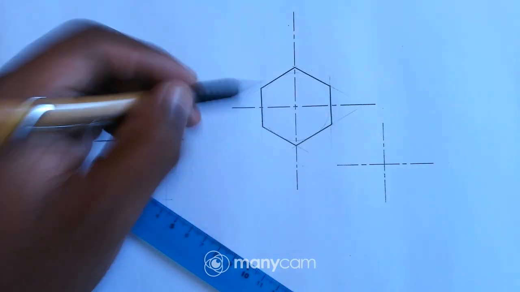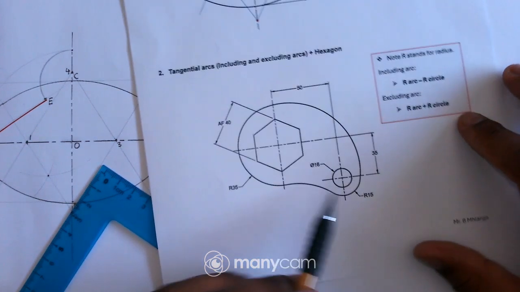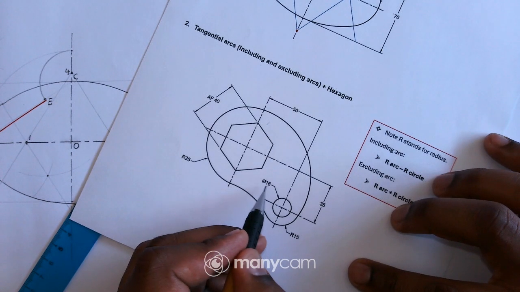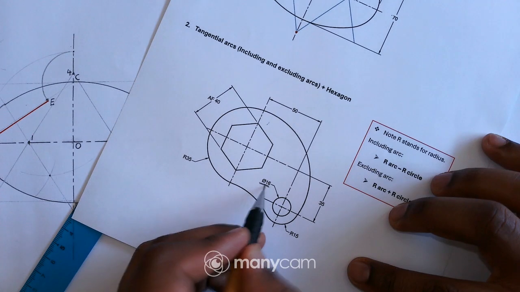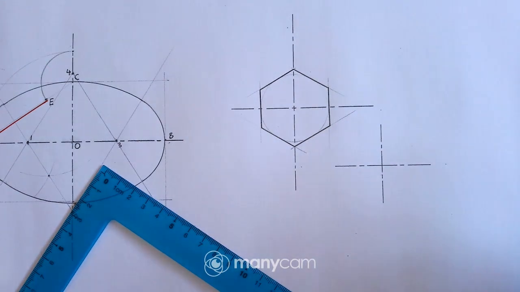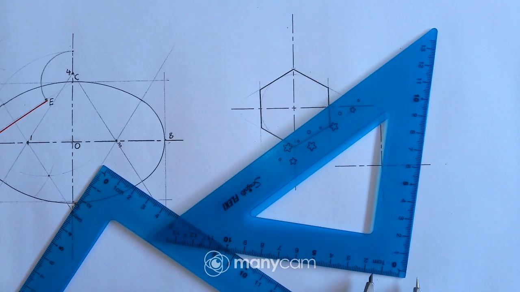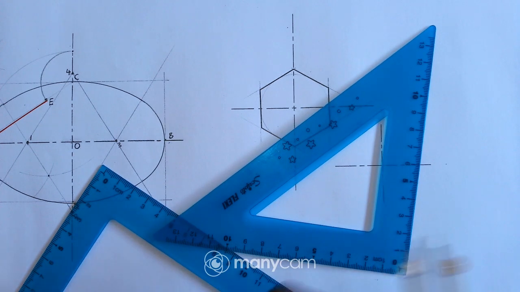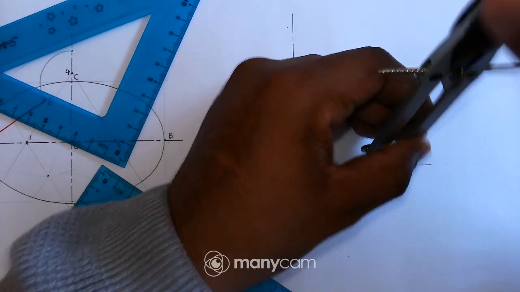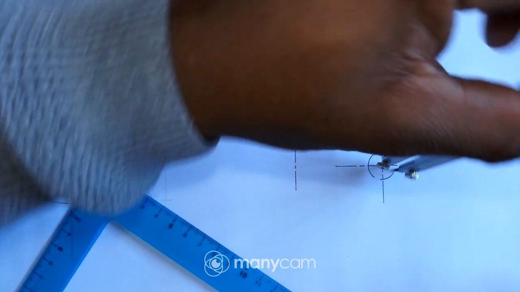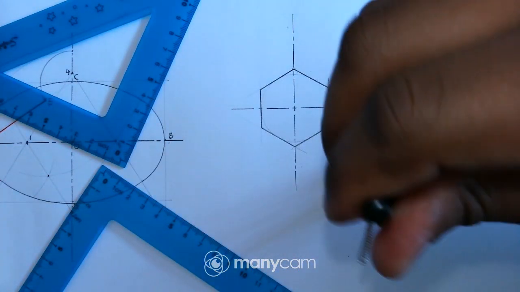Okay, so I'm done with the hexagon, and now I can just draw this small circle. We are given that the diameter is 16. For a diameter, we always have to divide it by 2, so 16 divided by 2 is 8. So I'll take my compass and measure 8 millimeters there, then draw that small circle, just like that. So I have the circle.